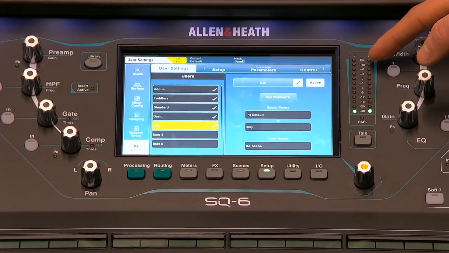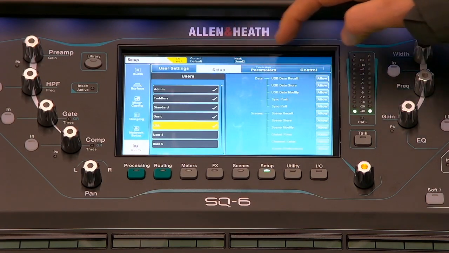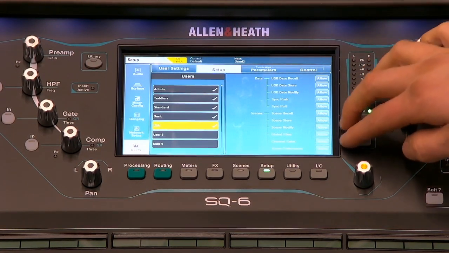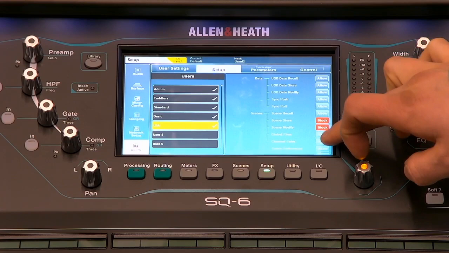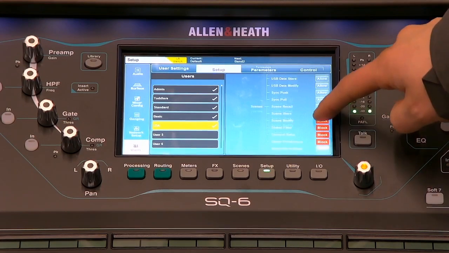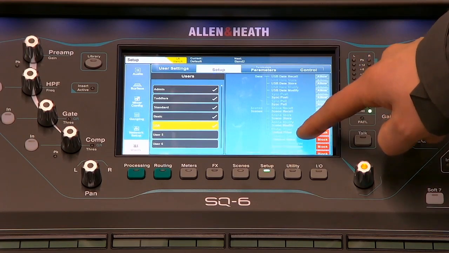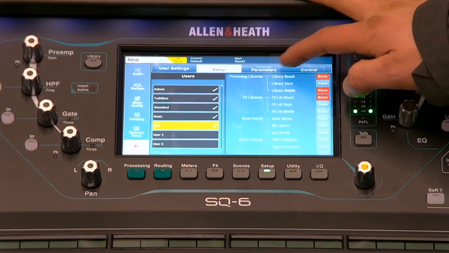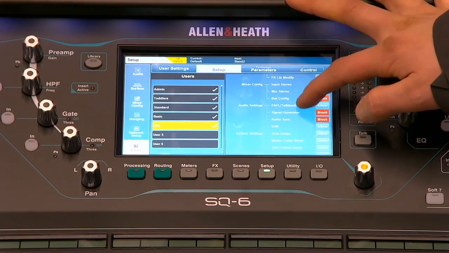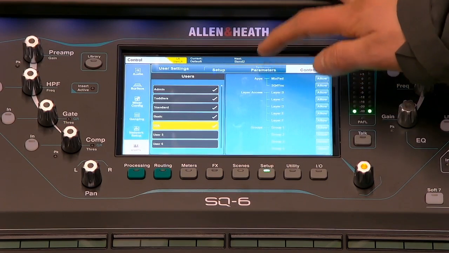And then there's lots of things we can do to restrict this user's parameters. So for example, you might not want them to have the ability to store or modify or adjust any settings, in which case you want to be blocking them all out, so that all they can do is recall a preset if everything goes terribly wrong. And also you want to block all of those. And also you want to be able to control what parameters they can adjust.